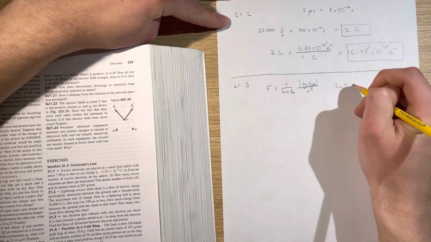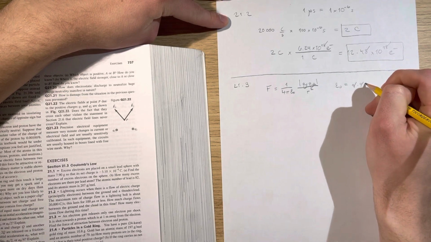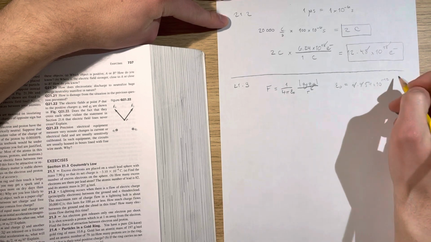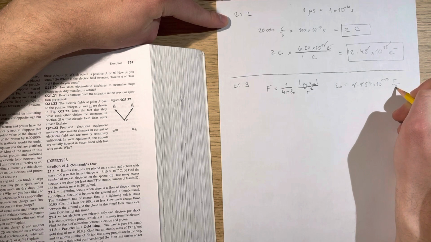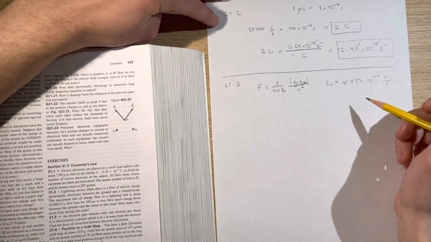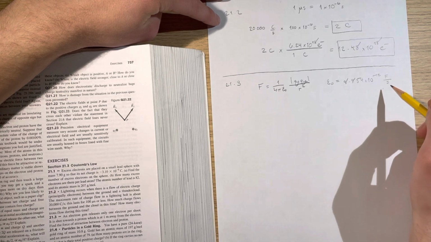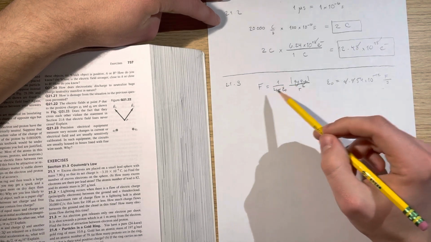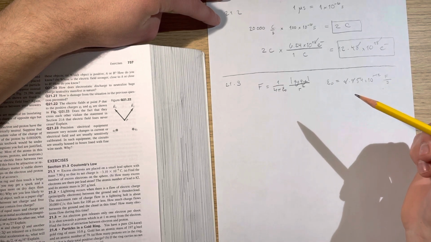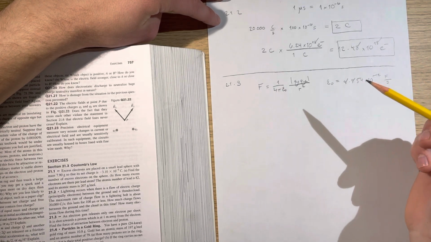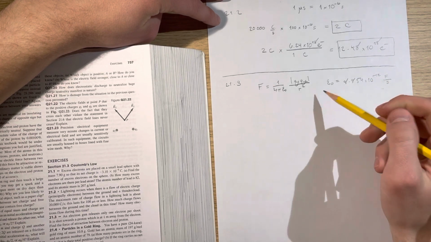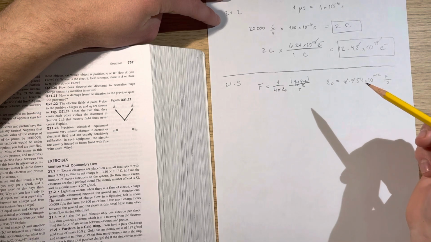specify that epsilon naught is 8.854 times 10 to the negative 12 farads per meter. This is the permittivity of free space, in a vacuum, I should specify. So whenever you're doing something, consider what atmosphere you're in. It could be water, or a vacuum, or really anything. Epsilon naught is in a vacuum.